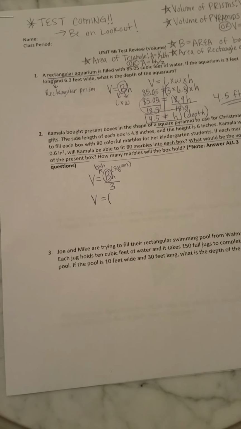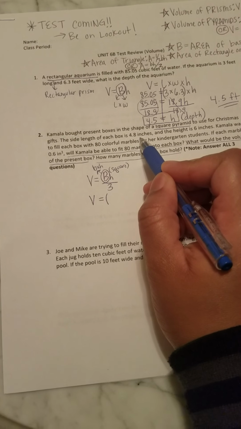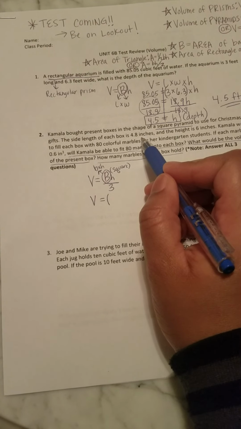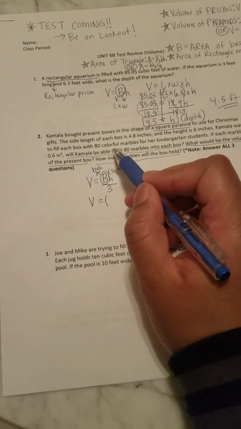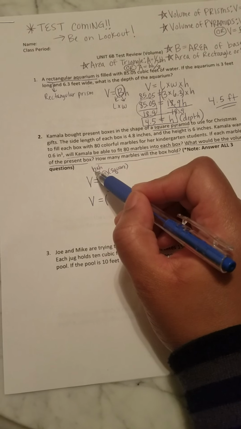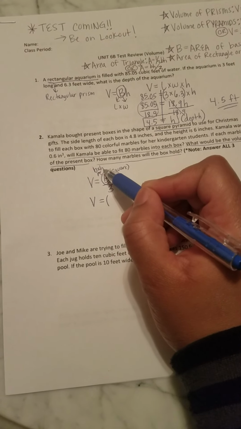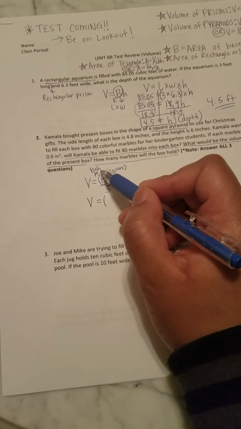All right, so it says the side length of each box is 4.8 inches. And so what that means is that the base of my square is 4.8 and also the height of my square is 4.8 because a square has equal sides.